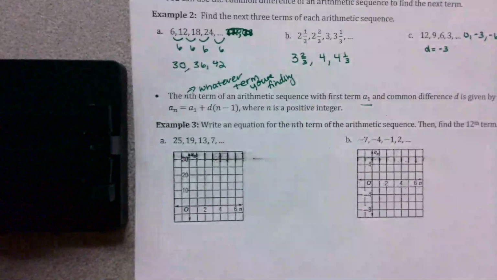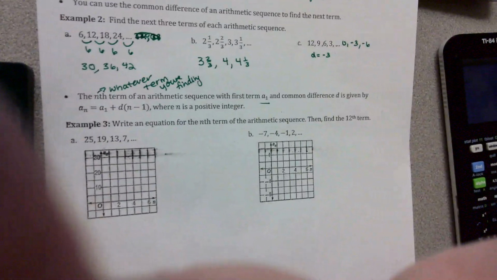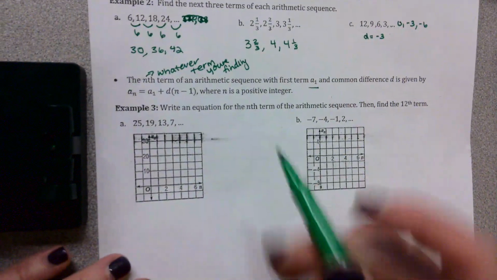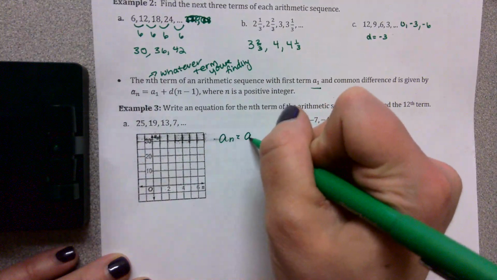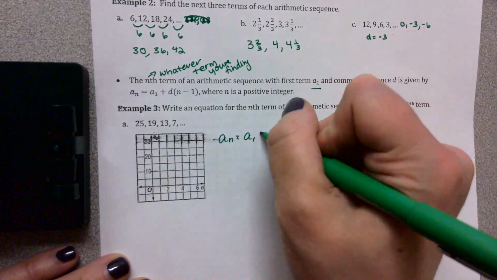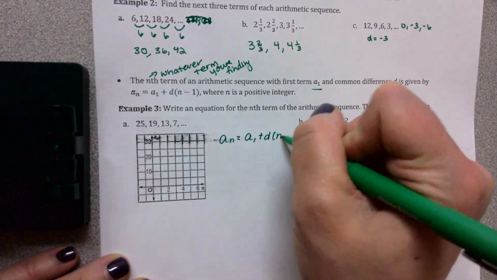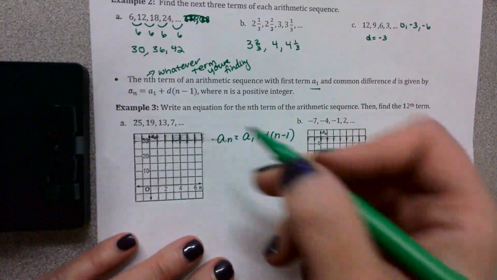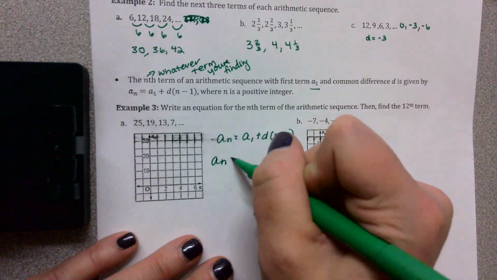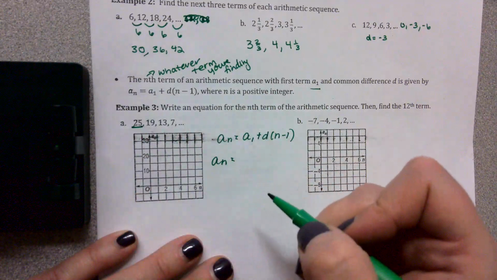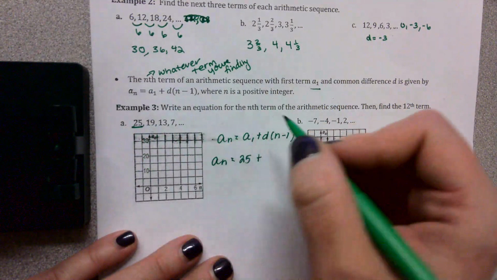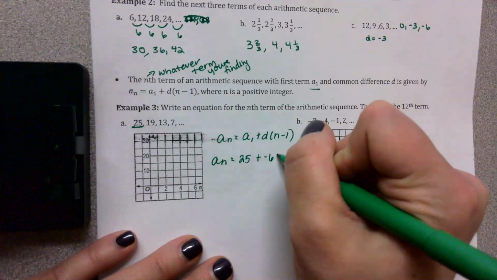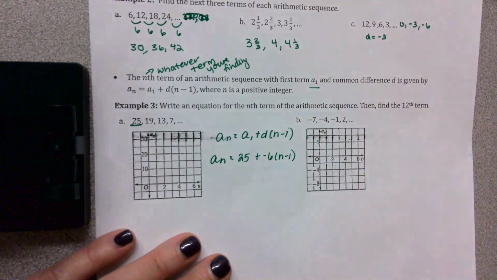Okay, so it says write an equation for the nth term of the sequence and then find the 12th term. So whatever term I'm trying to find, you need to write your first term, you need to write your common difference, and then n minus 1. Your first term is 25 here, your common difference every time is subtracting 6, and then n minus 1.